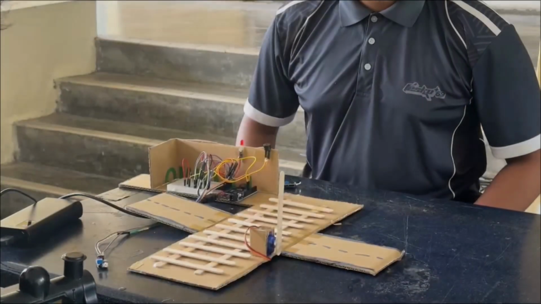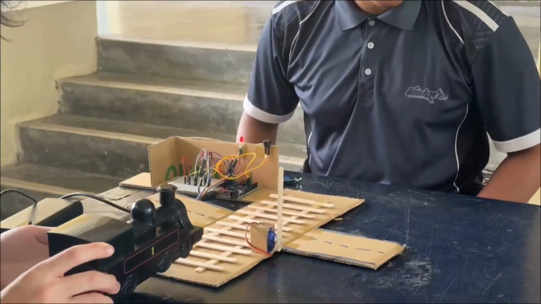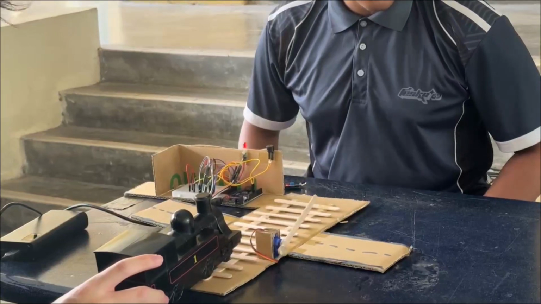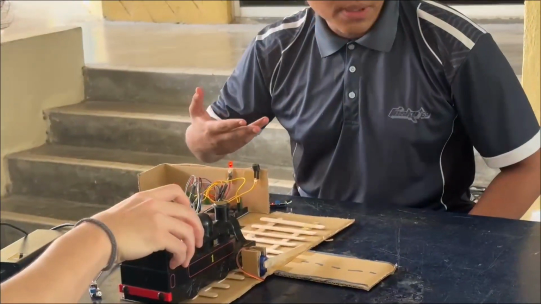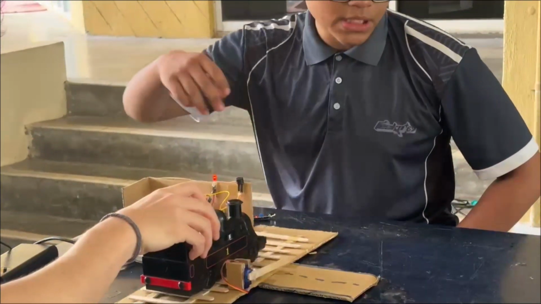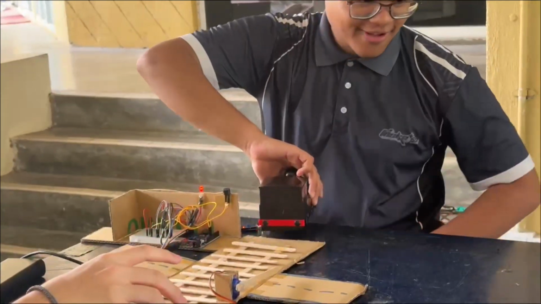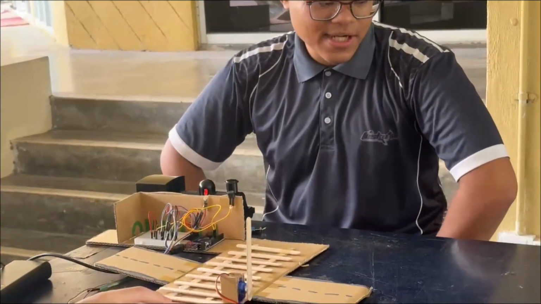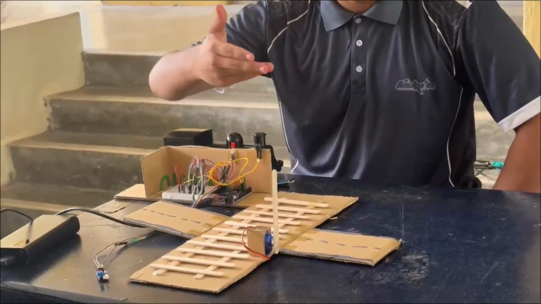Now I will demonstrate the operation of the system. When I place an object in front of the IR sensor, the gate automatically lowers and the warning indicators are activated. As you can see, the LED is on and the buzzer buzzed, and the gate closes. And after moving the object to the second IR sensor, the system detects that the train has left the crossing and the gate automatically returns to its original position.